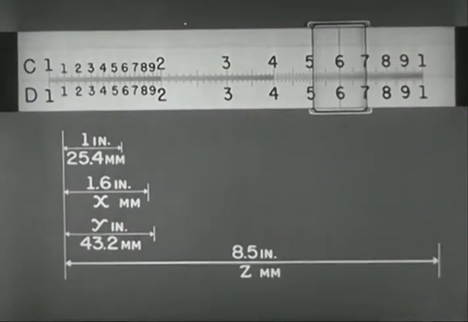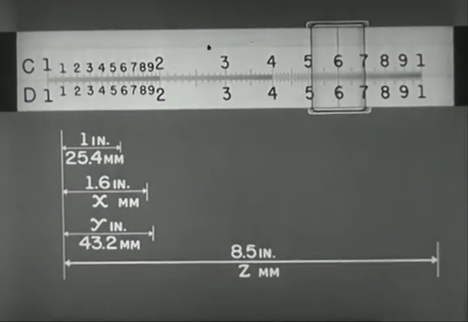Suppose the problem is to convert inches into millimeters and millimeters into inches.